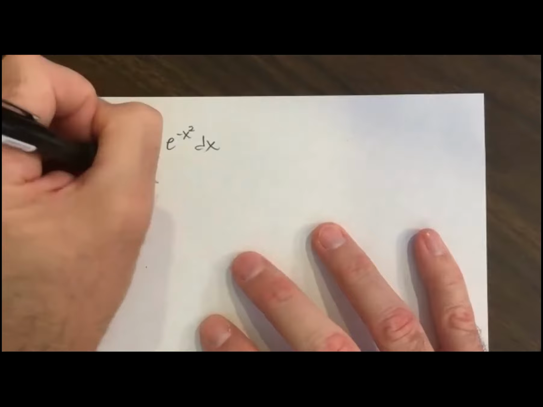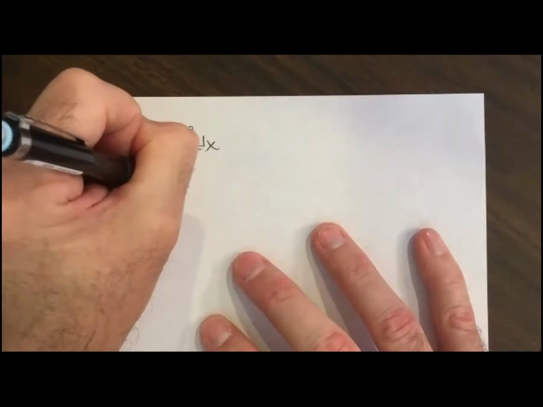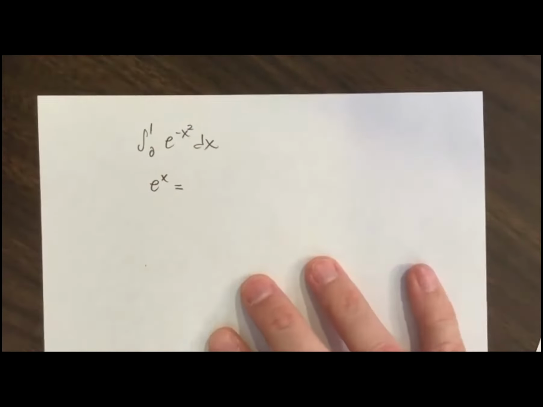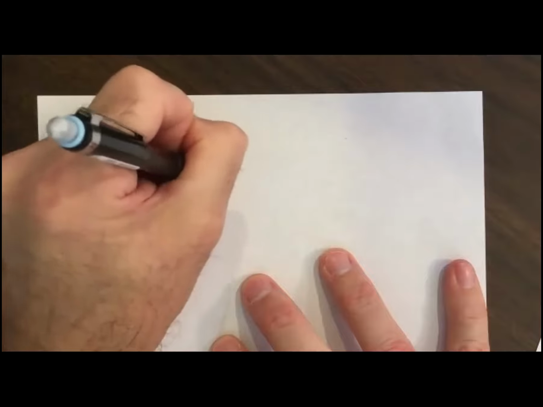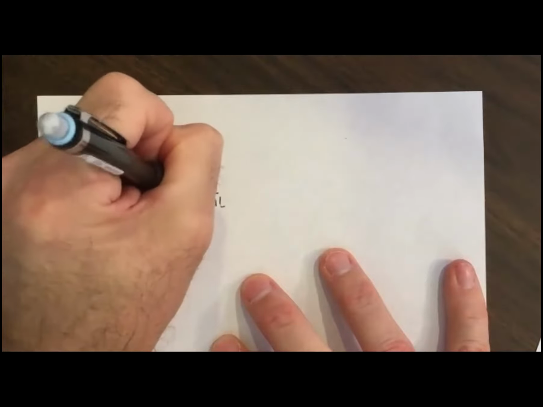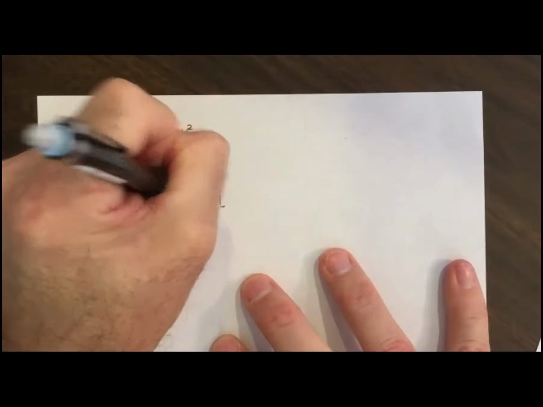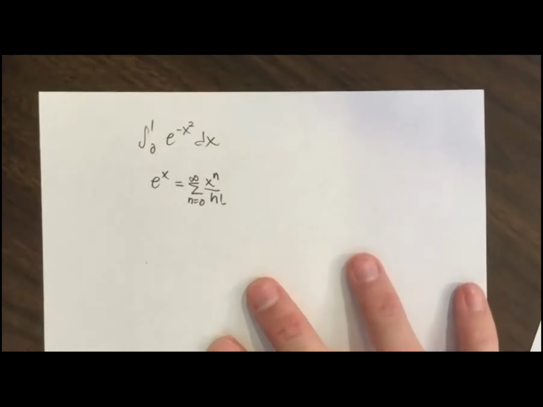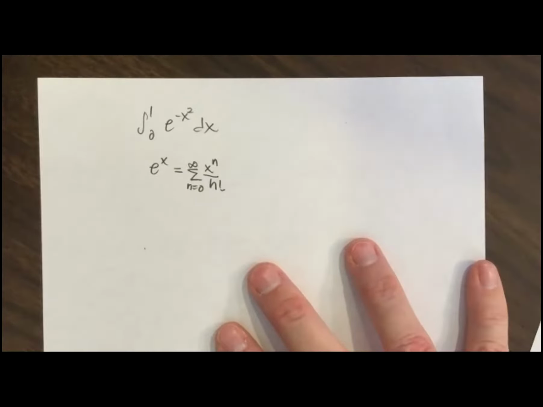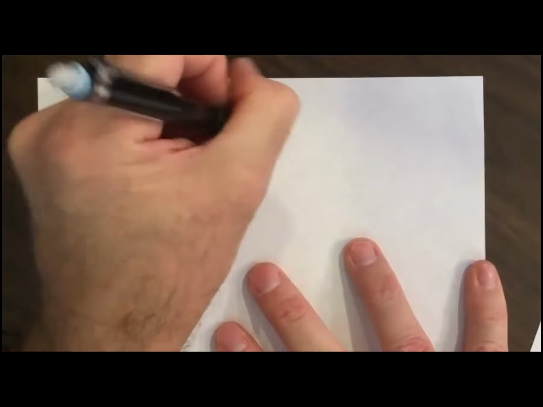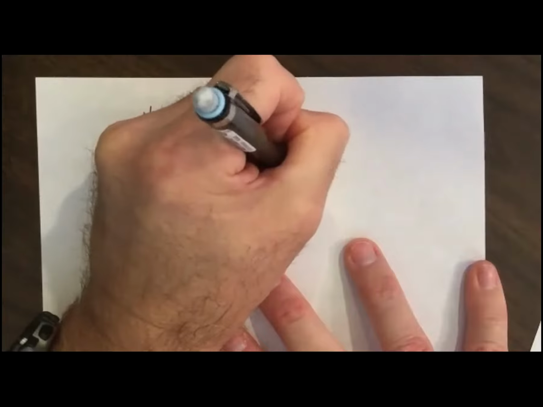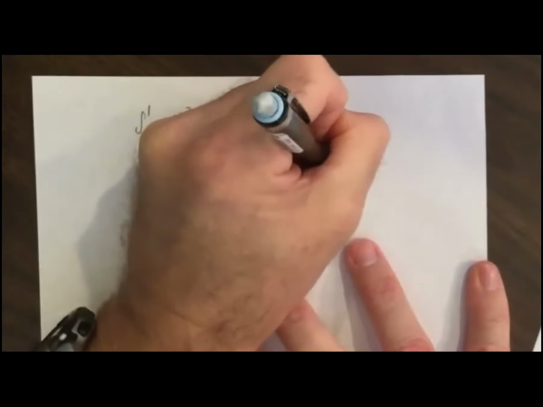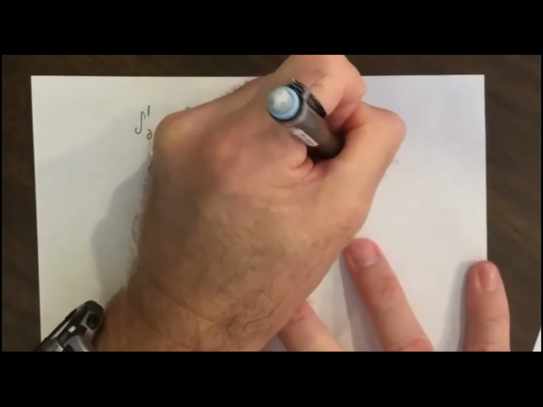Do you remember the Maclaurin series for e to the x? This is one you need to have memorized. Sum of x to the n over n factorial. It sounds to me like Shane likes to memorize these in summation notation. I always struggled with that. For me, it was easier to see this as 1 plus x plus 1/2 x squared plus 1 over 3 factorial x cubed.